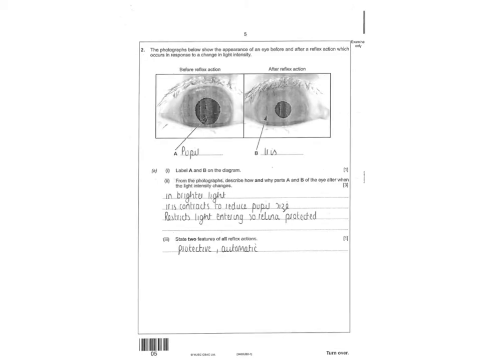The photographs below show the appearance of an eye before and after a reflex action, which occurs in response to a change in light intensity. Label A and B on the diagram. So A is the pupil and B is the iris, the muscle in the eye.